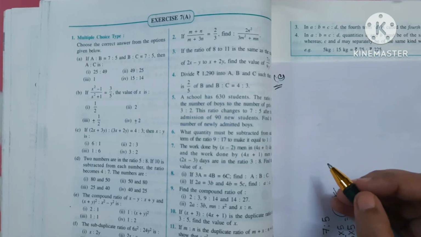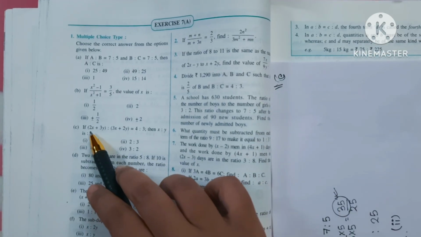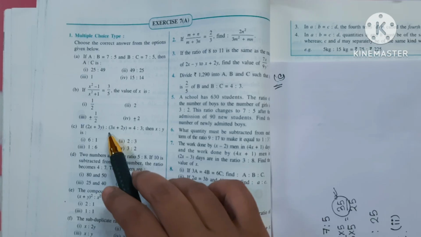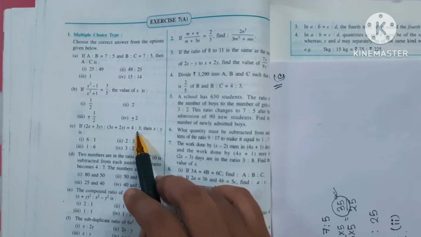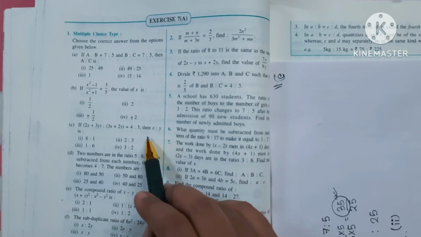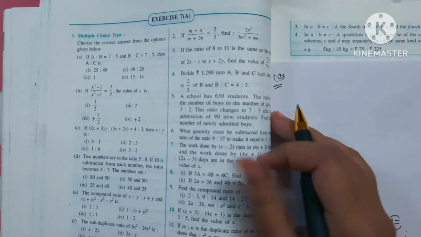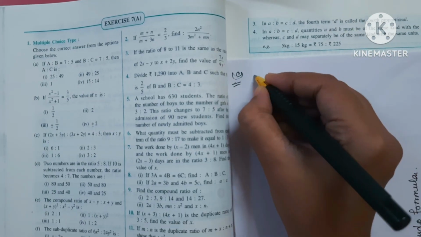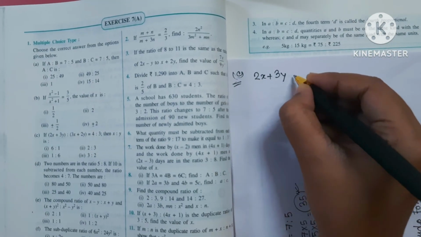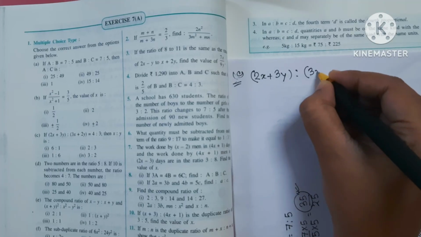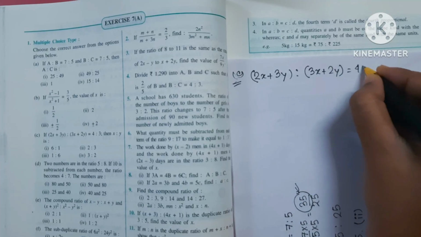Now see question number C. If 2x plus 3y is to 3x plus 2y equal to 4 is to 3, then find x is to y. So from the first expression, what can you write? 2x plus 3y is to 3x plus 2y is equal to 4 is to 3.